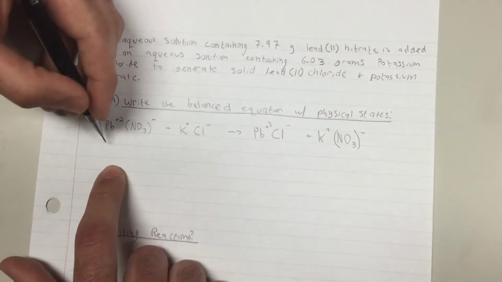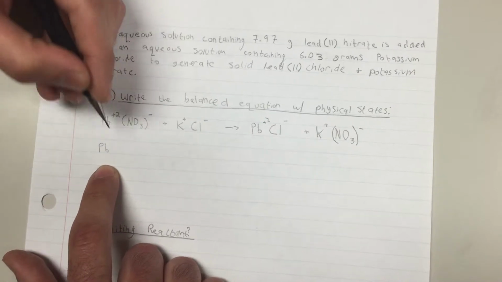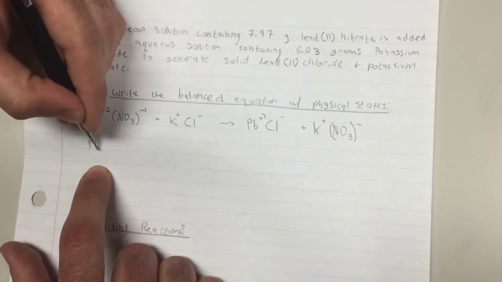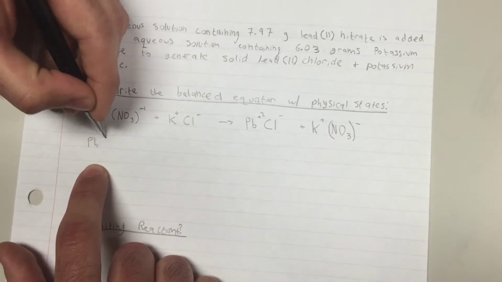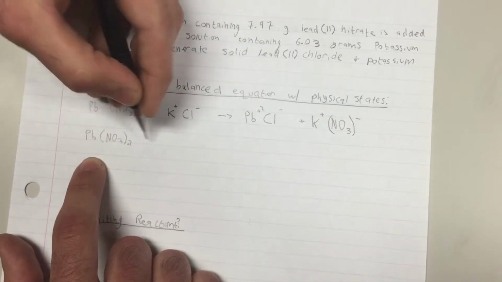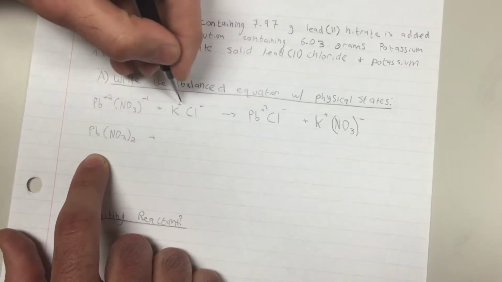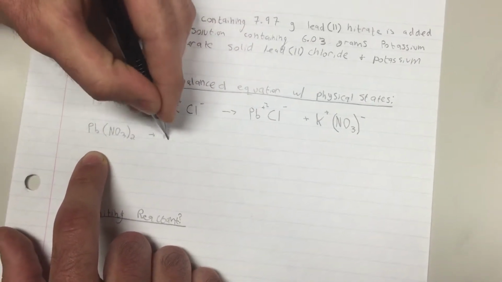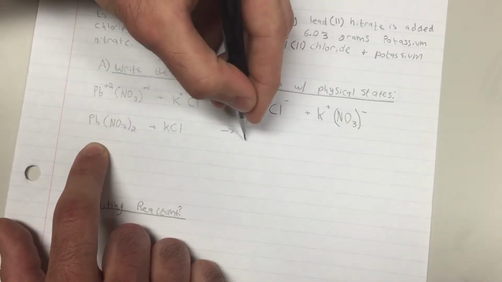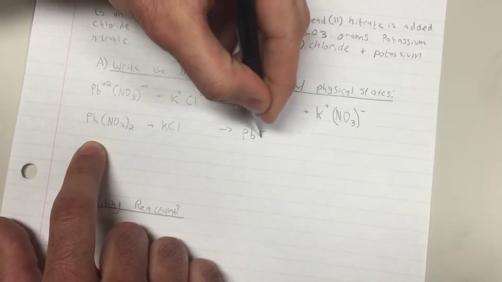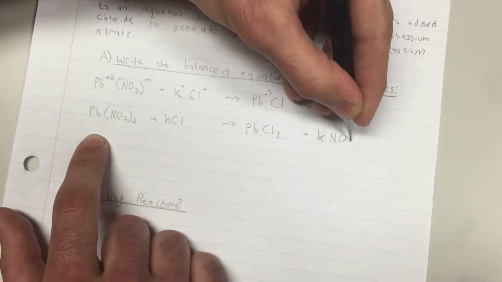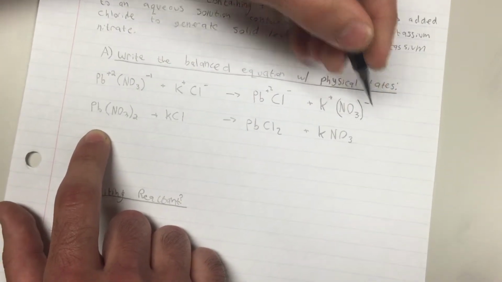Now we're going to crisscross. We get Pb, the 1 comes over here, and we're not going to write it out, we're going to leave it as Pb. For NO3, the 2 comes over here. With the 1 and 1 crisscross, you're just left with the regular KCl. The 2 comes over here, the 1 comes over here. We get PbCl2 plus KNO3. The 1s come over.